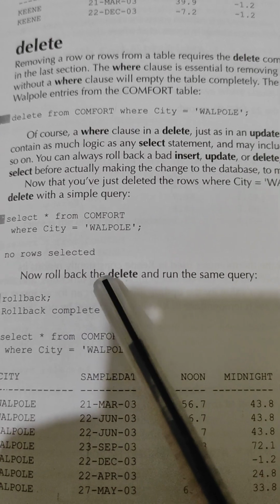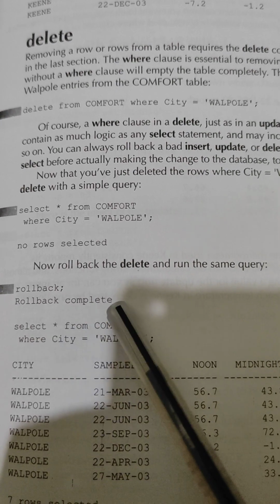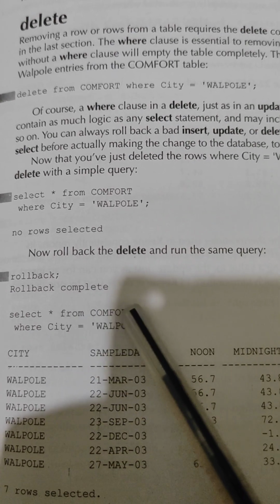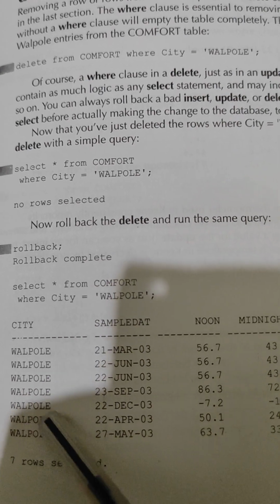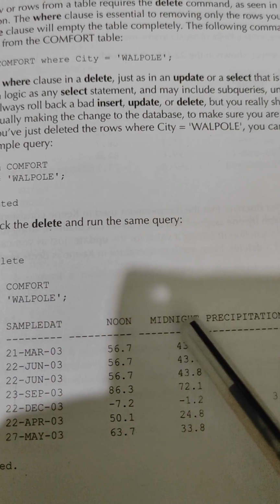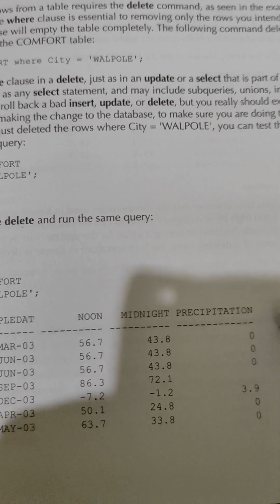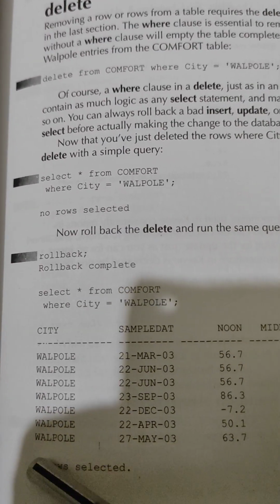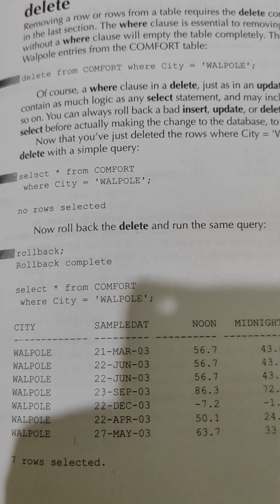Now roll back the delete and run the query. Roll back complete. Select star from comfort where city equal to whirlpool. Again we are seeing the data here: city, sample date, noon, midnight, precipitation. So these are the values. 7 rows selected.